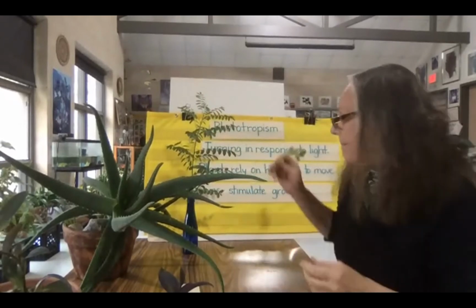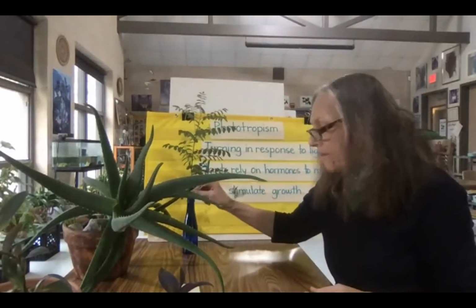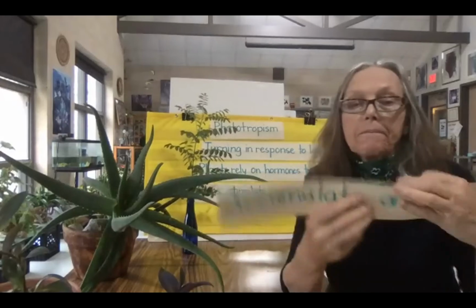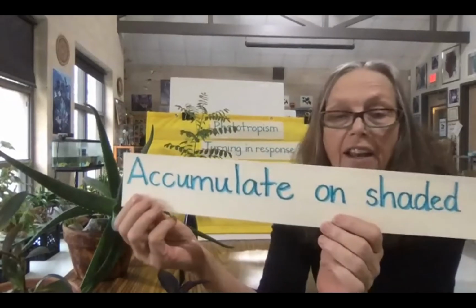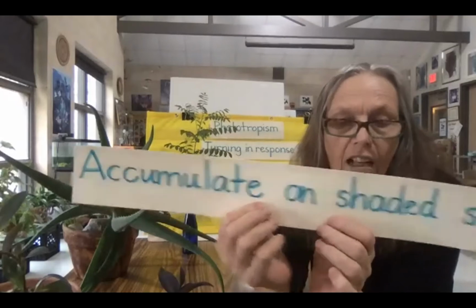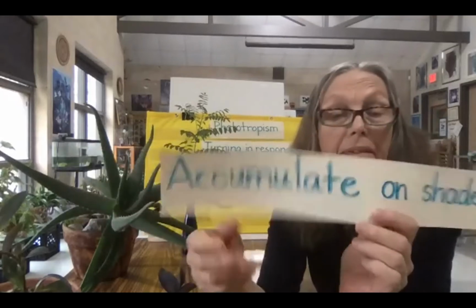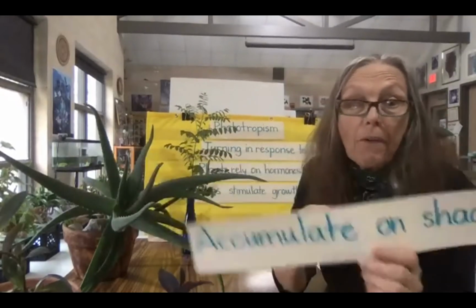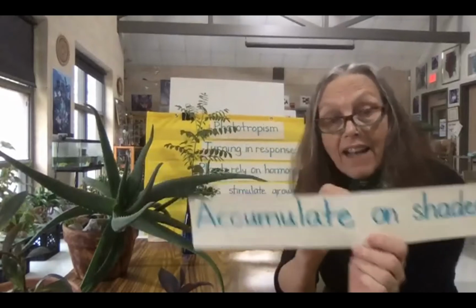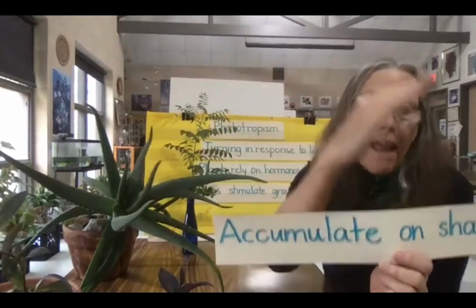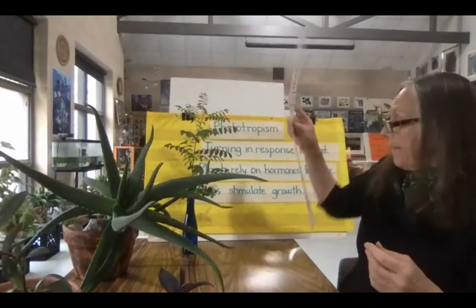Really amazing. So auxins accumulate on the shaded side. Accumulate means that they kind of pile up. There are more of them on that side than the other. And as a result, the plant bends toward the light.